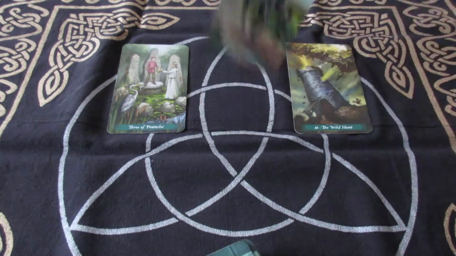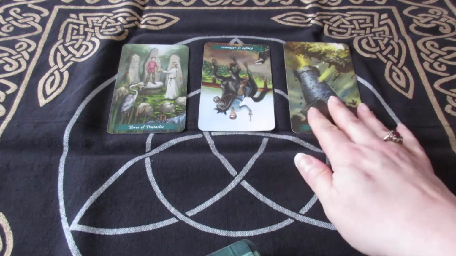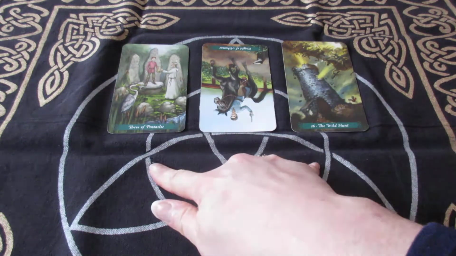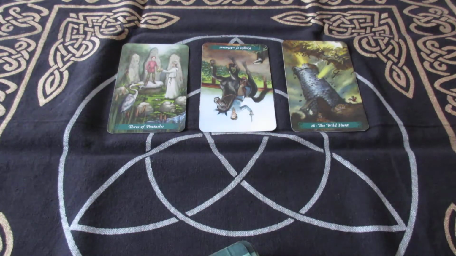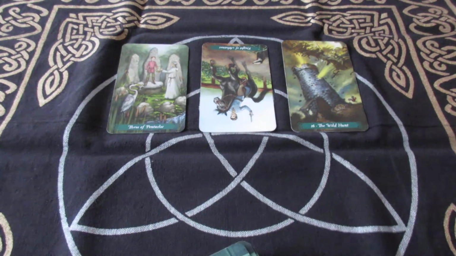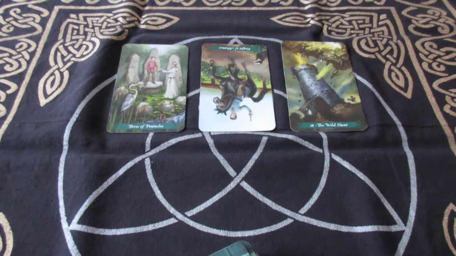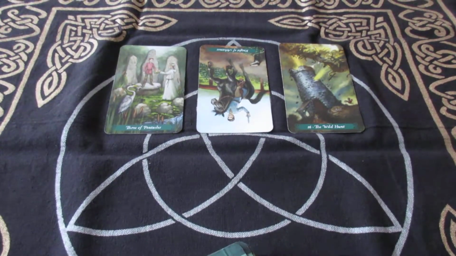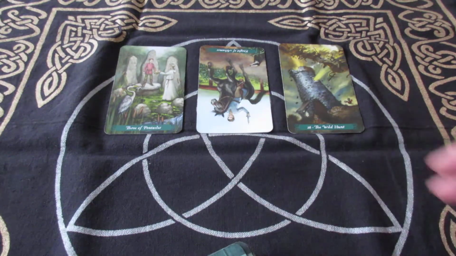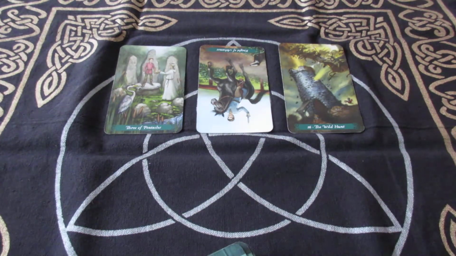If I have 1 card that's reversed and 2 cards that are up, then we're talking about probability. The probability is that yes, you are, but there is something indicating that you may not be. And in this case, I would pull more cards to give us a better indication as to what's going on. Why might I not be pregnant? I'll get into that in a minute.